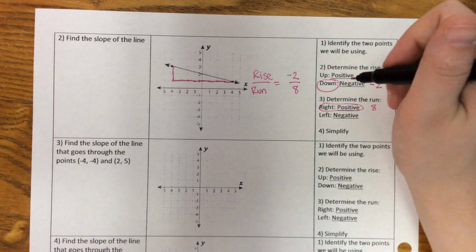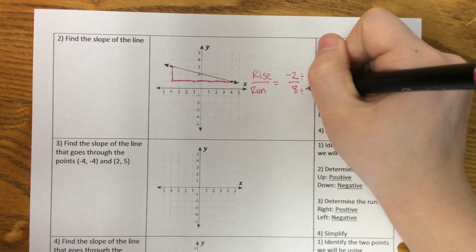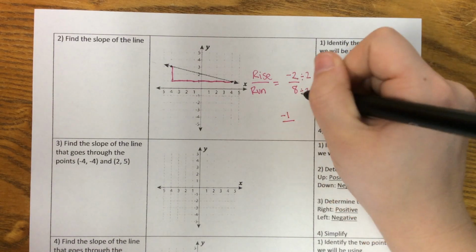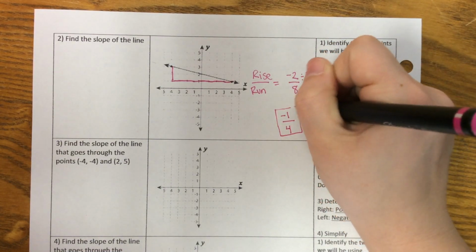So can I simplify that? Is there a number I can divide both 2 and 8 by? And there is. I could divide them by 2. So 2 divided by 2 is 1. 8 divided by 2 is 4. So my slope is negative 1/4.